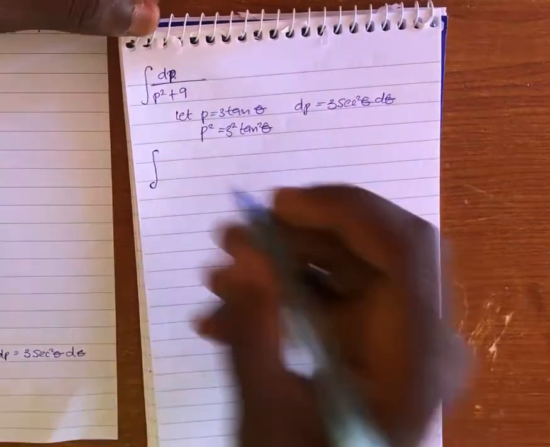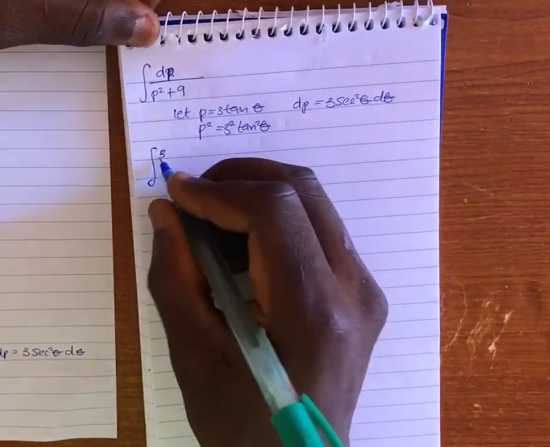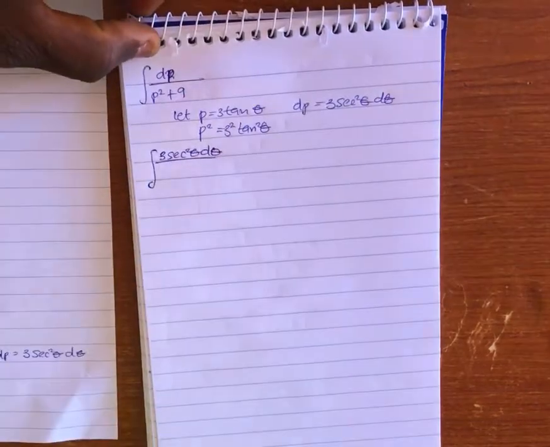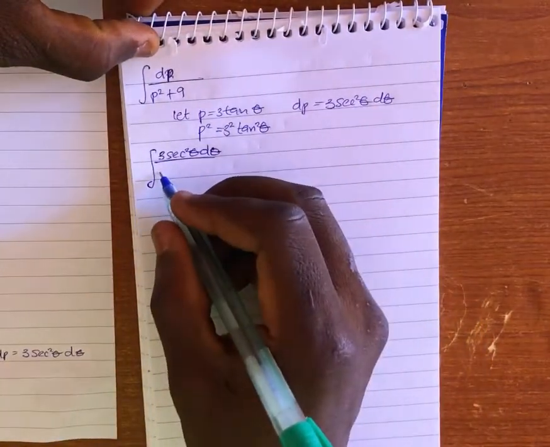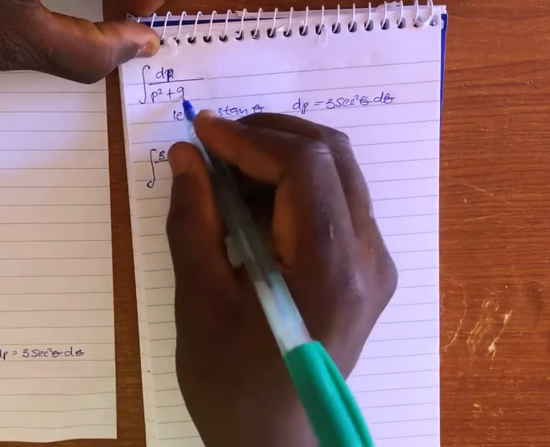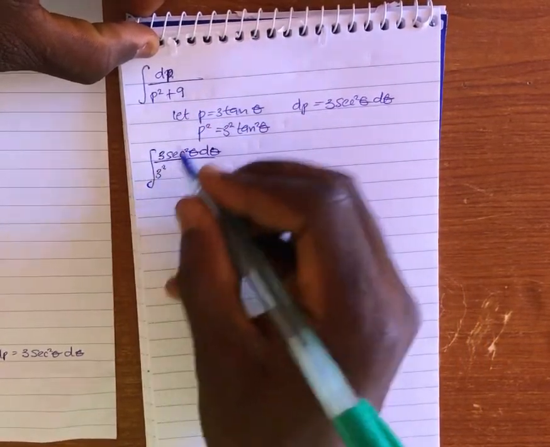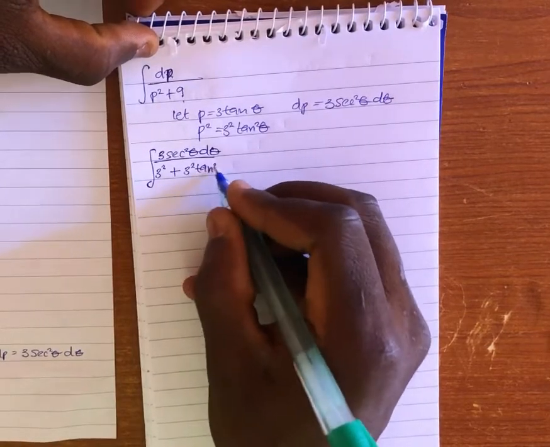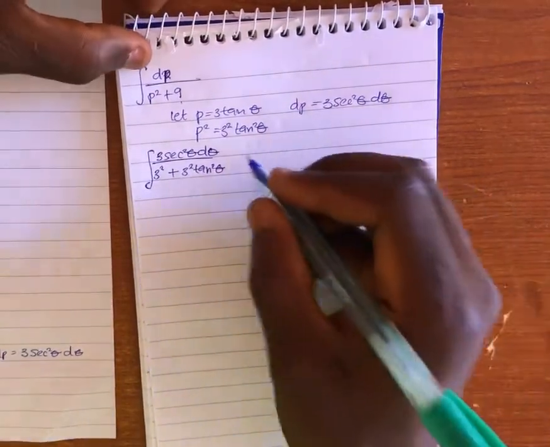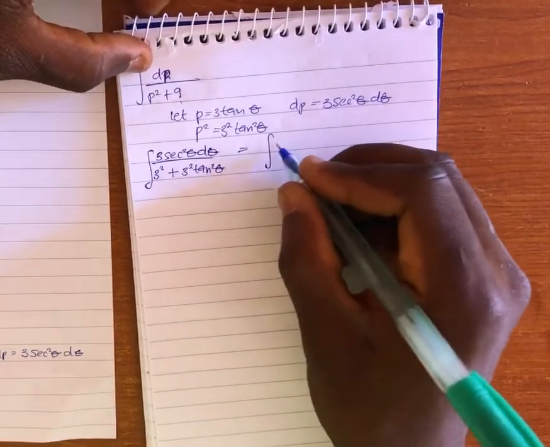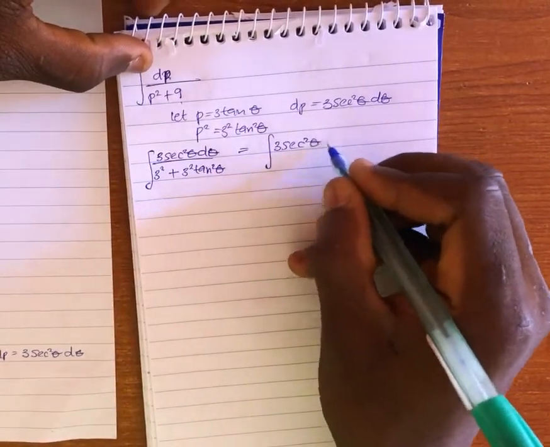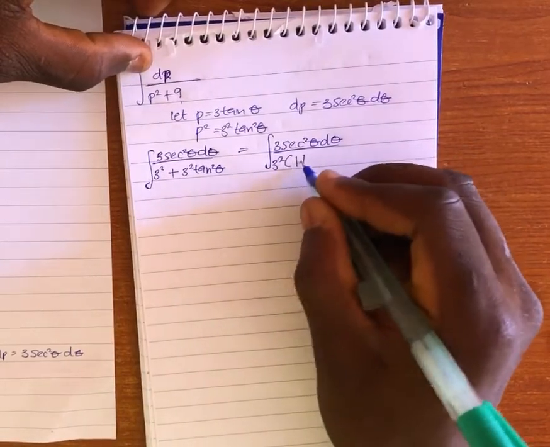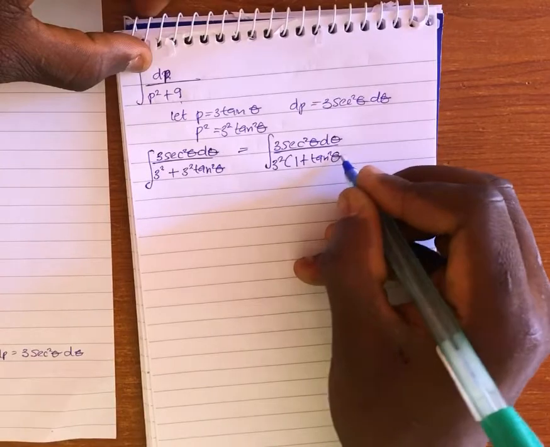So here I'm having my dp, that will be 3 sec squared theta d theta divided by what? What's my p squared? My p squared is taken to be 3 squared tan squared theta, but I can take this one first. That's 3 squared, which is my 9, plus 3 squared tan squared theta. Can you see it now? So which is also the same thing as integral of 3 sec squared theta d theta divided by 3 squared into brackets 1 plus tan squared theta.